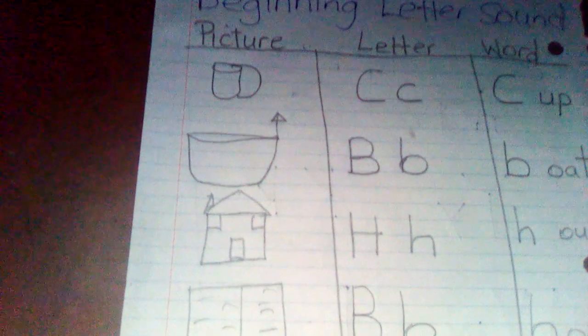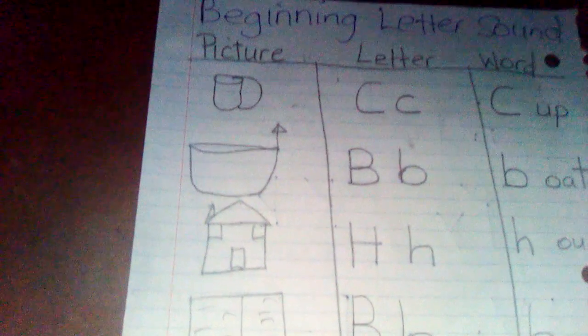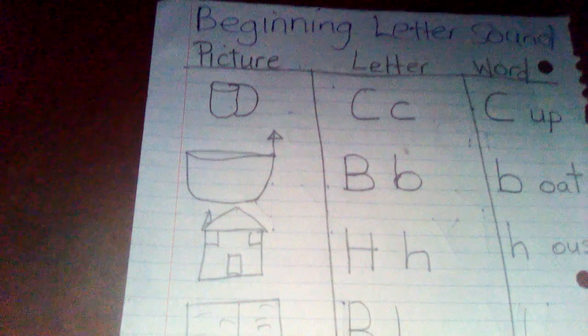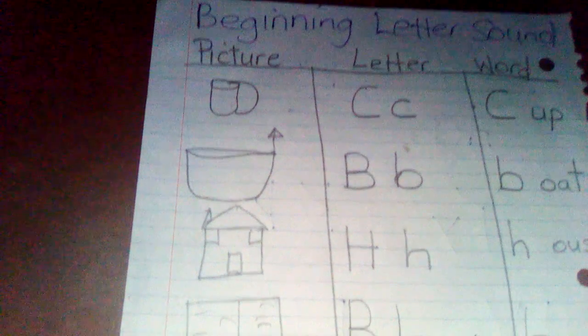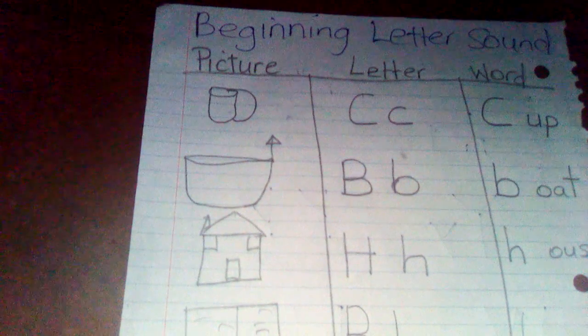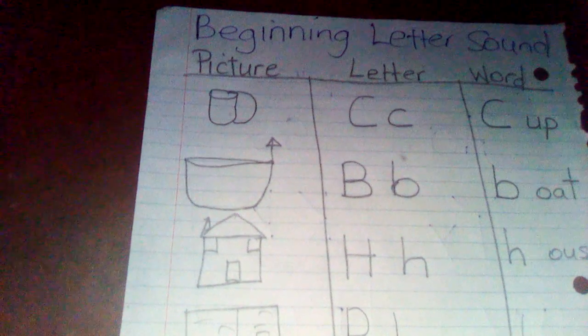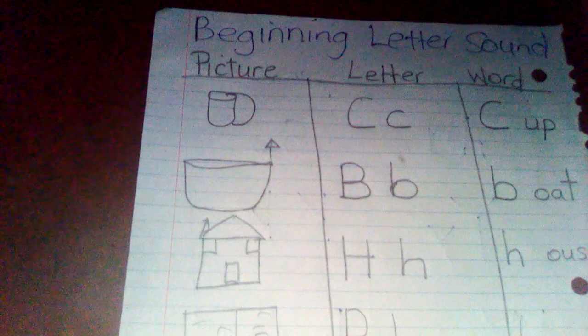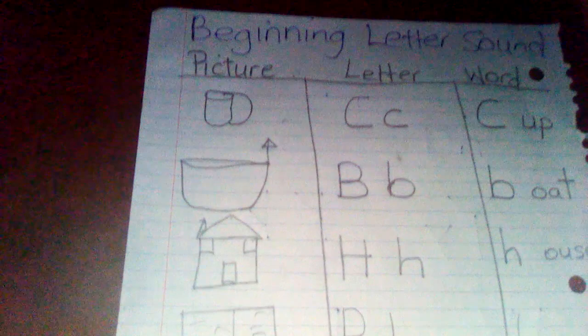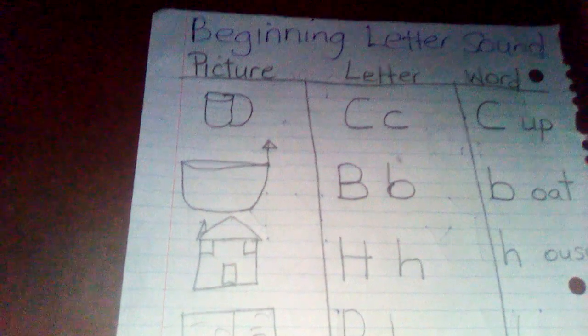And remember, literacy club fans, we would have discussed already that letters make sounds, and letters and sounds make words, and words make sentences, and sentences make paragraphs, and paragraphs make stories.